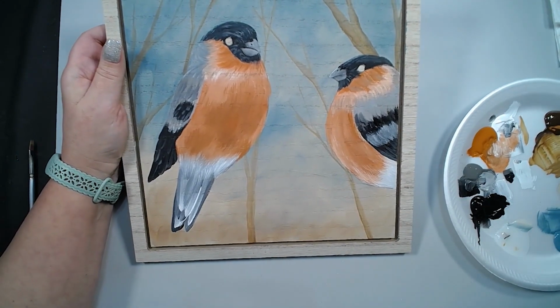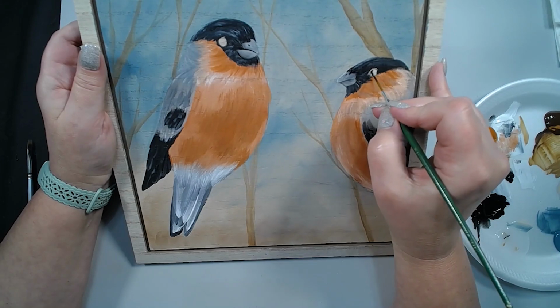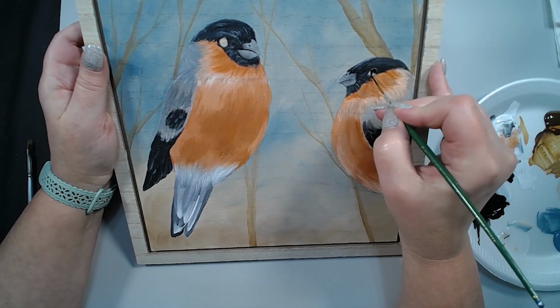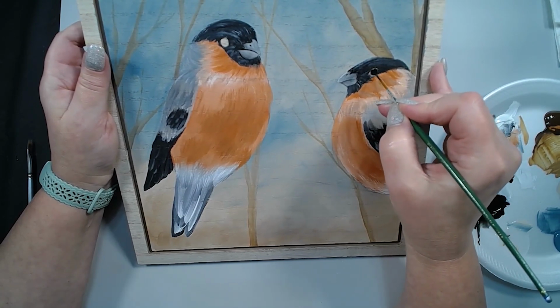Okay, and then I'm going to go ahead and fill in the eye. But I'm leaving just a little bit of a border around the outside.